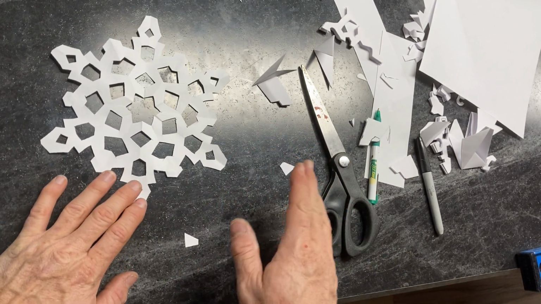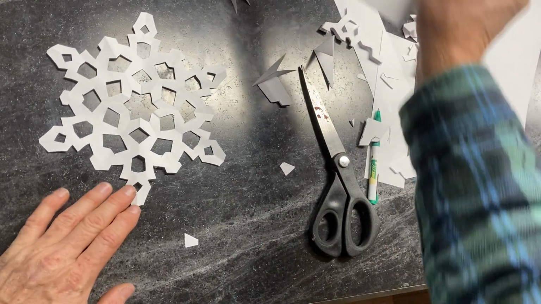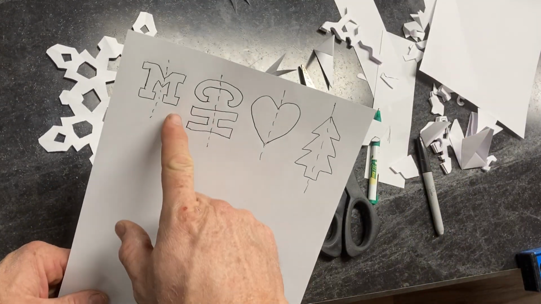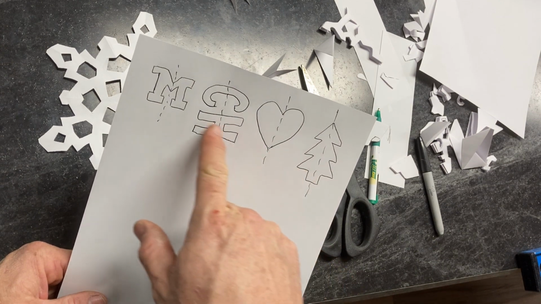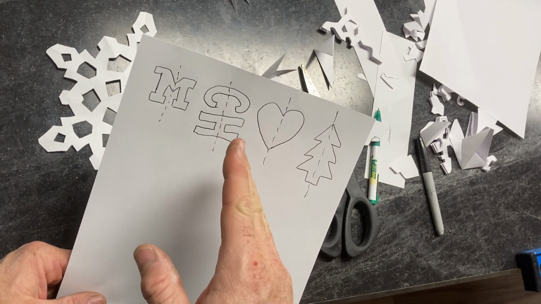And I'm going to show you a couple other ones. We're going to talk about how maybe you want to get creative and put some of these shapes in your snowflake. You can put those in the point.